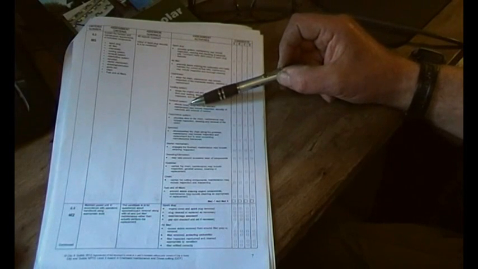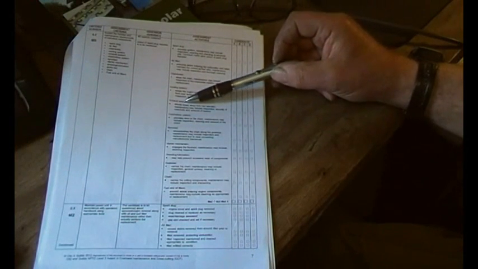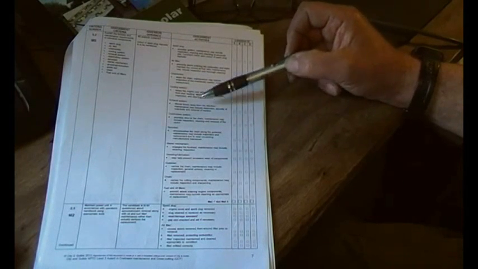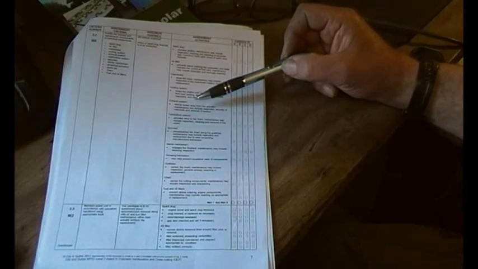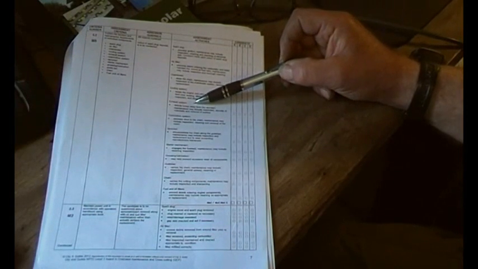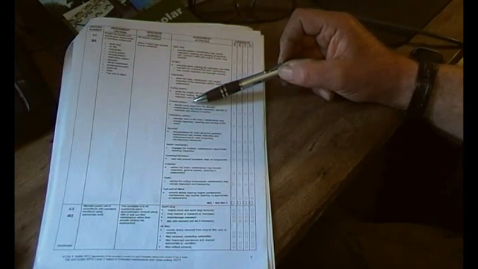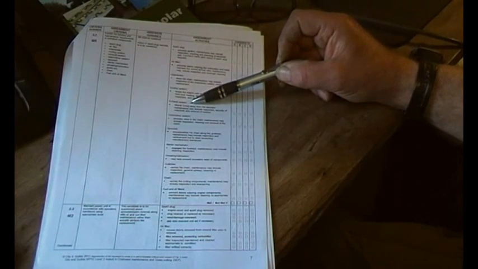Exhaust, make sure it's tight. It says direct fumes away from operator. We already know that, we've already talked about that, but it's got to be tight. Two reasons: it lets more noise out, and if it's loose it keeps rattling and damages the threads, and so therefore it'll never tighten up.